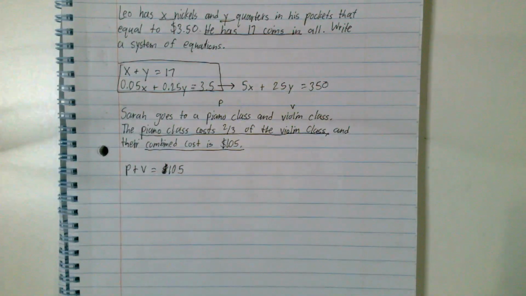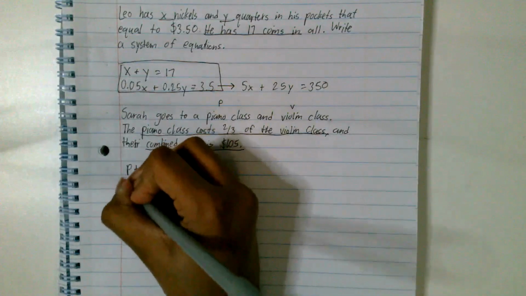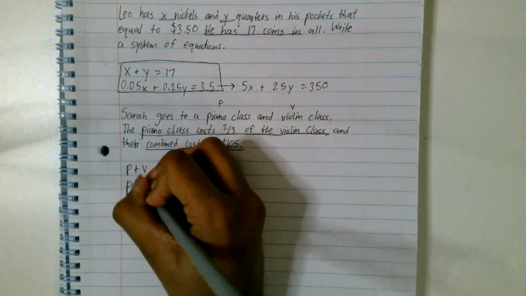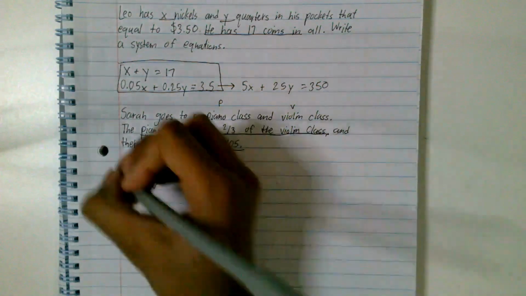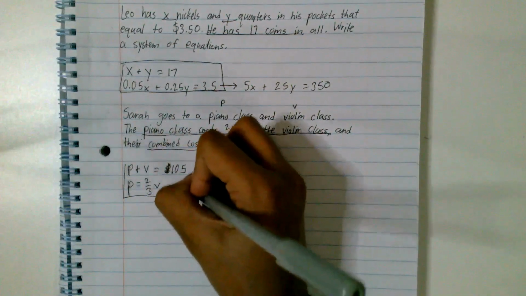Then the piano class costs 2/3 of the violin class. We can think about that as: piano class is 2/3 of the violin class. And whenever I say is, I mean equal. So piano class equals 2/3 of violin class. So P equals 2/3 V. And this is just going to be our system of equations.